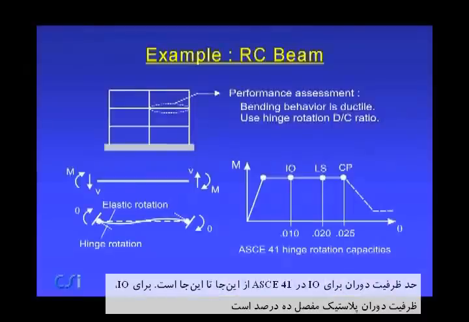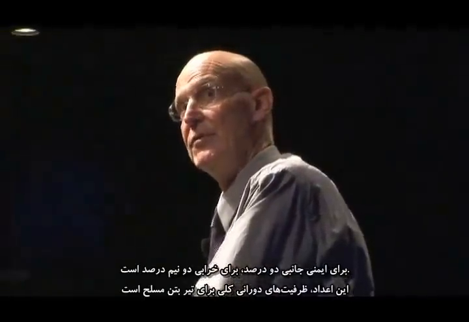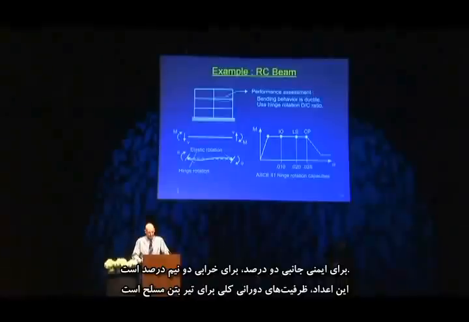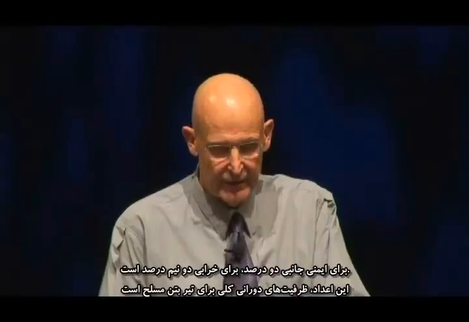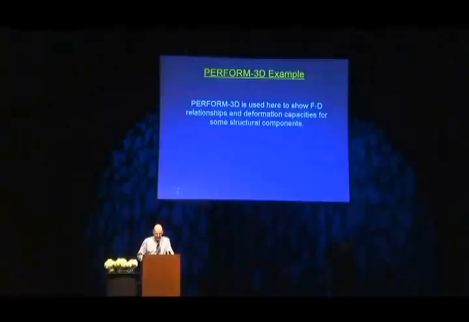ASCE 41 says for I/O, the hinge rotation capacity from here to here, the plastic hinge rotation capacity, is 1%, 0.01. Life safety, 2%, 0.02. Collapse prevention, 2.5%, 0.025. These are typical rotation capacities for a reinforced concrete beam. It's not quite that simple, but that's fairly typical.